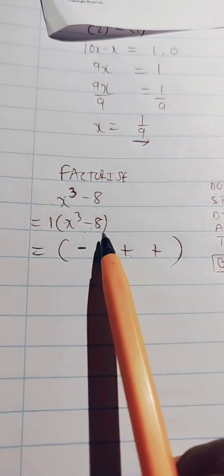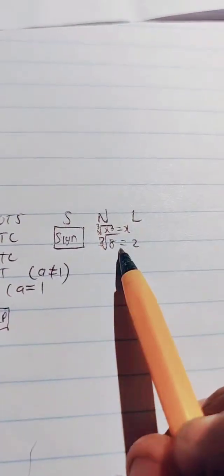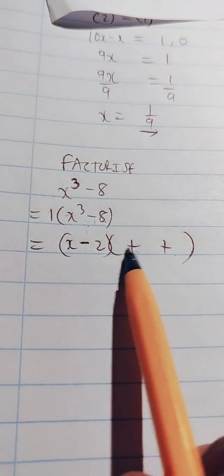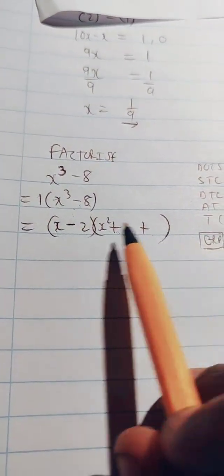So let's first look here. Since this is a perfect cube, for a sum and a difference of 2 cubes, to take care of the number and the letter, you ask what is the cube root of x cubed. For the letter you will get x. Then for the number, what is the cube root of 8? The cube root of 8 is 2. Then to get the first and the last term in this bracket, you say x times what gives you x cubed. You square the first term, which gives you x squared. To get the last term, you square the last term, which will give you 4.